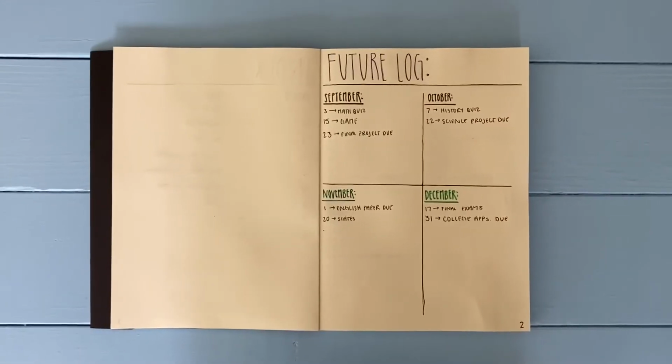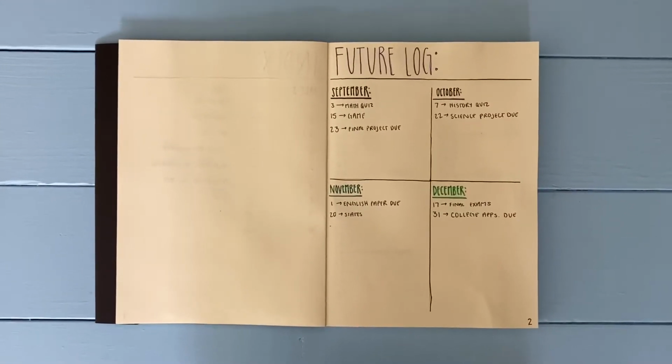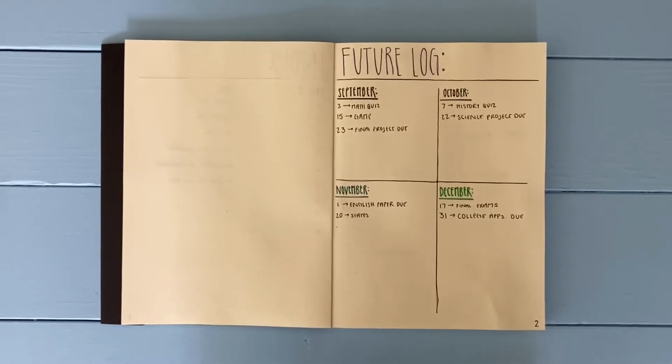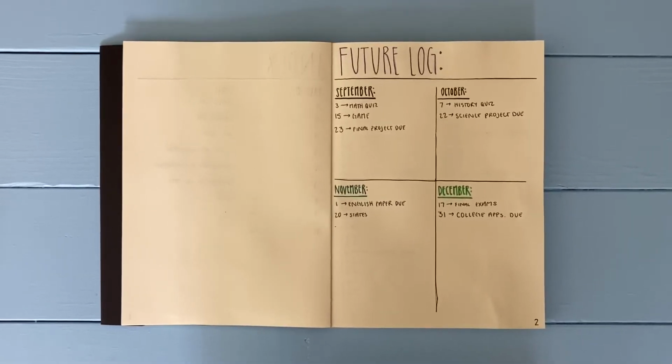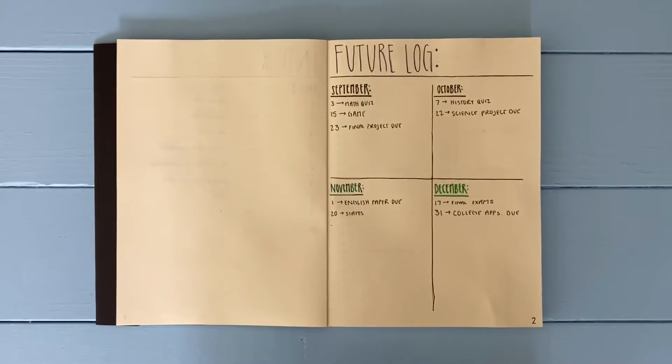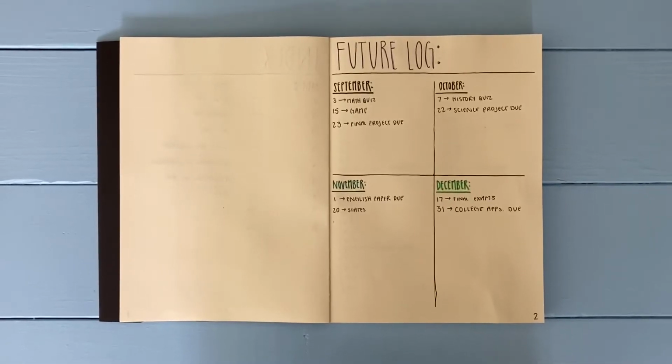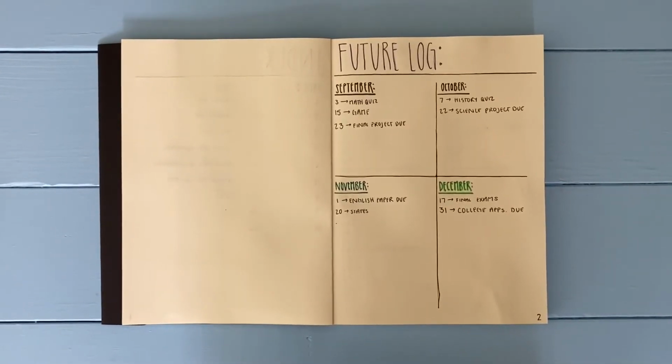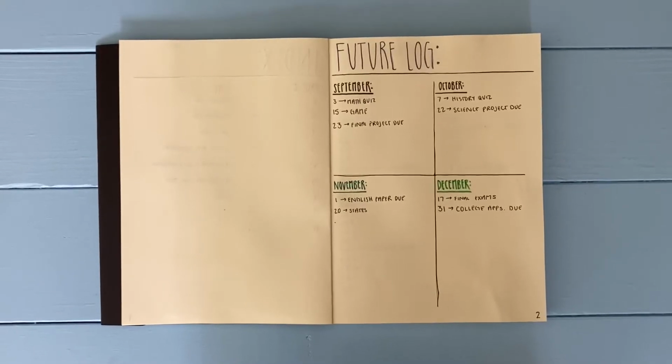The next step is the future log. This is where you will place all your tasks that fall outside the current month. You can divide up the page into the coming months like I have here, or dedicate a page to each month. You can add the dates that correspond with each task, or just make a list. Make sure to add the page numbers in the index.